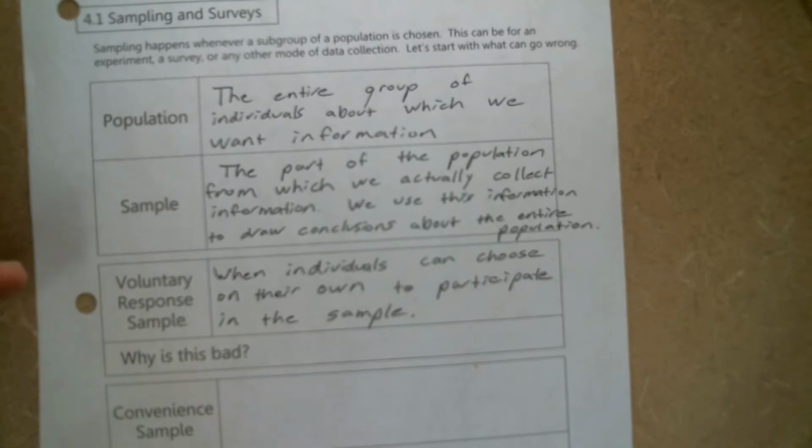Now, I want to clarify this a little bit because obviously somebody can always choose whether or not they participate. This is referring to the selection process. Let me put it this way: I could design a great survey, and I could have a perfect group that I have selected through whatever mechanism that is totally representative of the population. Then I could issue the survey, and some people just might refuse to participate. They might not answer their phone or they might hang up on me. That's not what we're talking about when we say voluntary response.